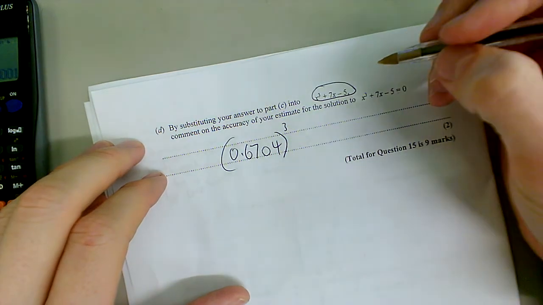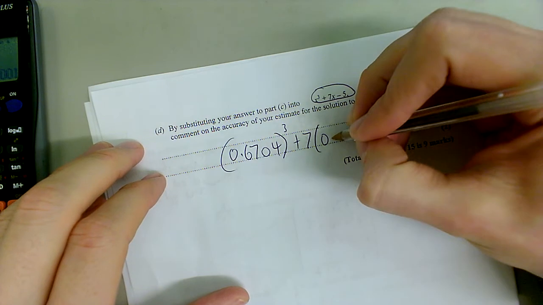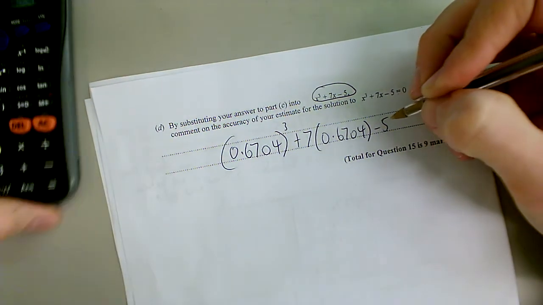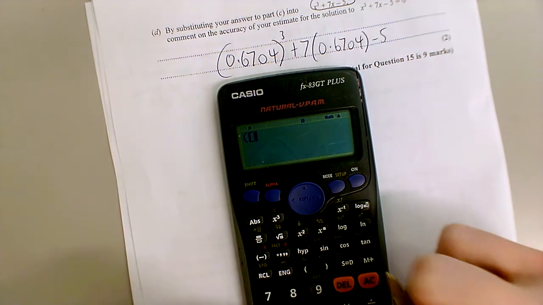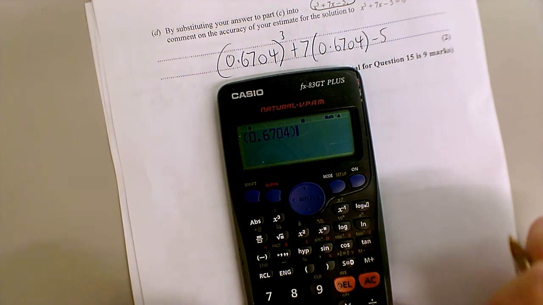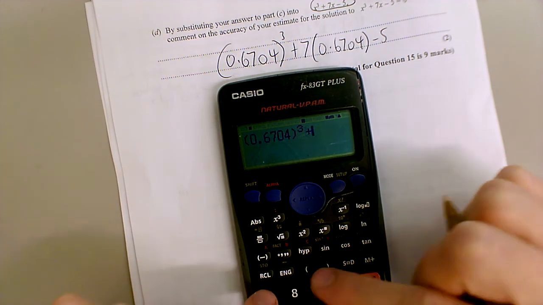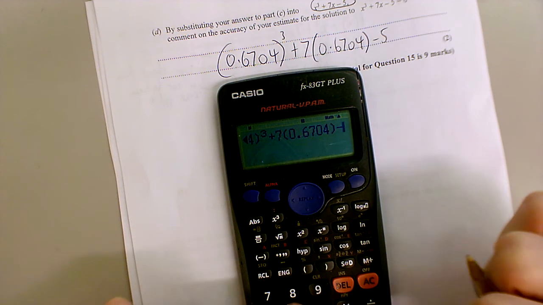So instead of 7x, I've got 7 lots of this number, and then minus 5. I can go back to my calculator: 0.6704 cubed plus 7 lots of 0.6704 minus 5.